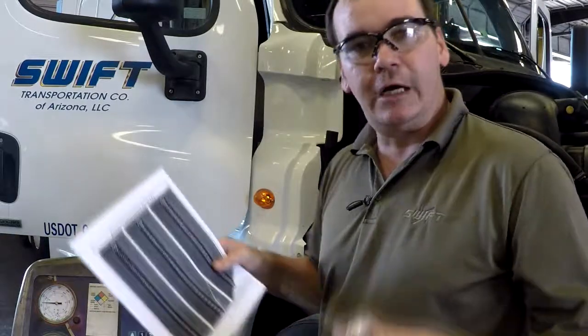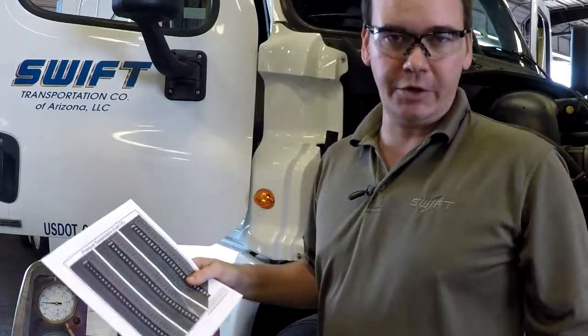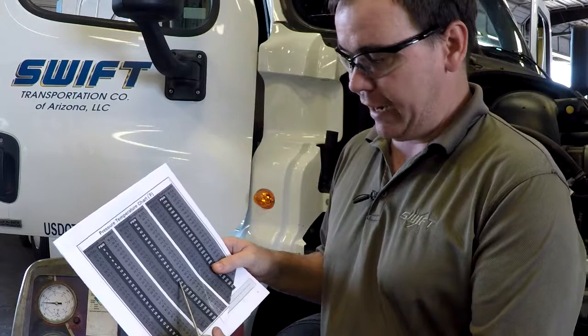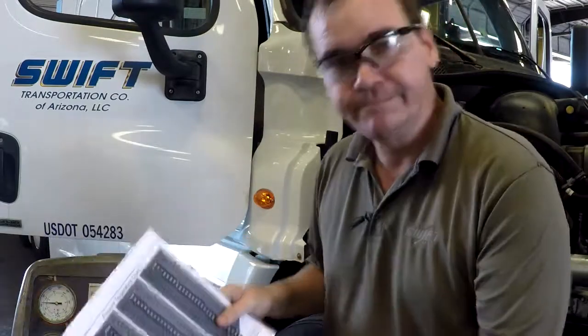Now if you're 10 psi or lower, that's a severe undercharge. So if it's supposed to be 105, and I was at 95 or lower, you've got a bad leak. Just go ahead and start doing your leak checking.